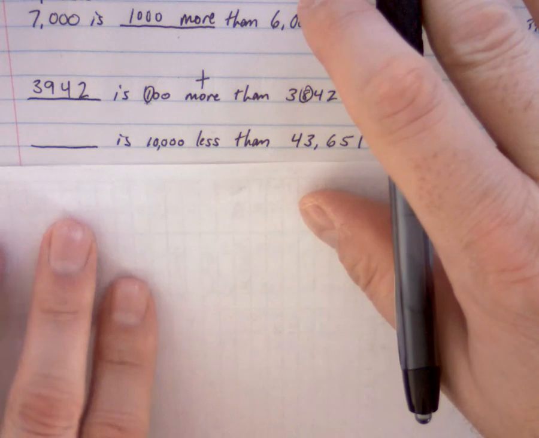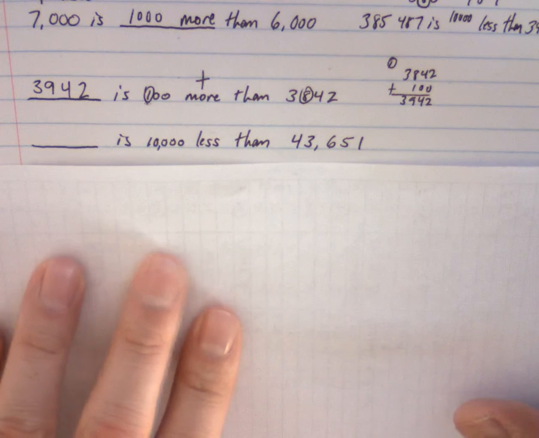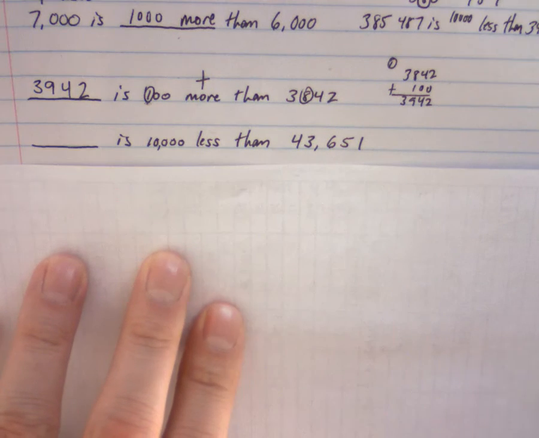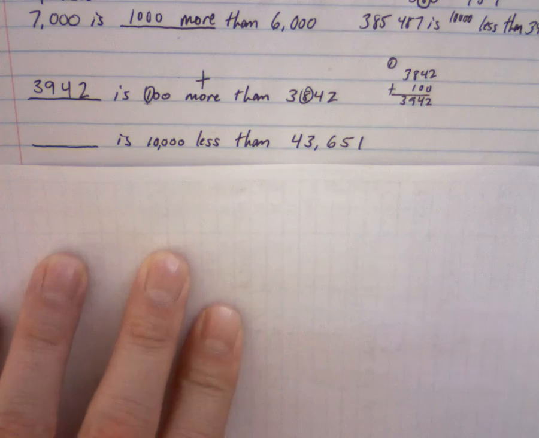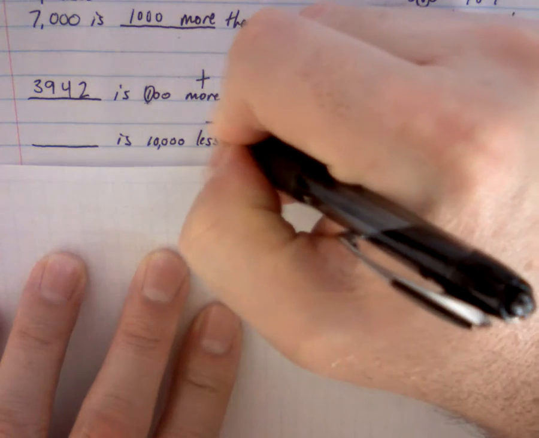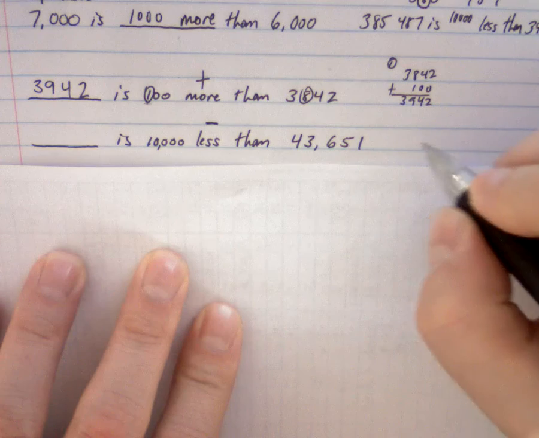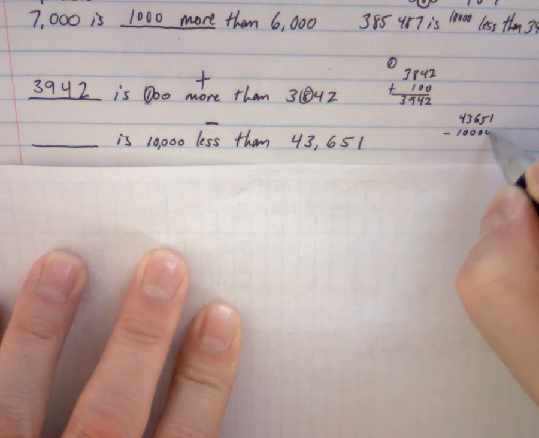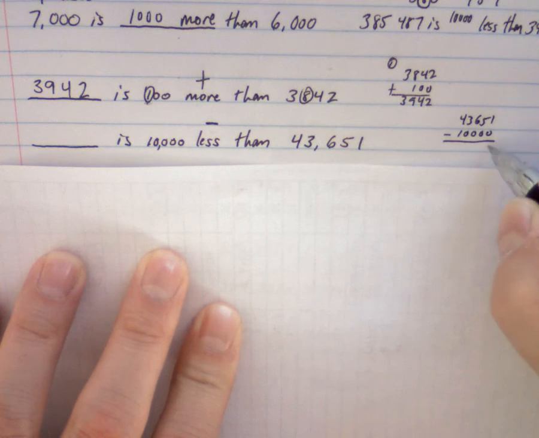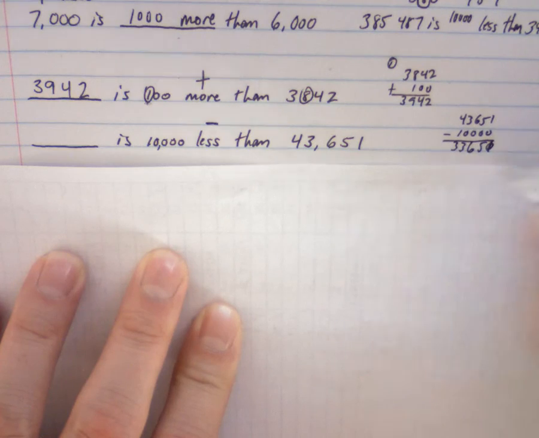This one says that there's a number that is 10,000 less than 43,651. Well, first things first. You see that word less? Automatically, that should be ringing bells in your head. That less is subtraction. Okay? Again, two ways to go about how to find this out. We can do 43,651 minus 10,000, and we just subtract. 1, 5, 6, 3, and 4 minus 1 is 3.